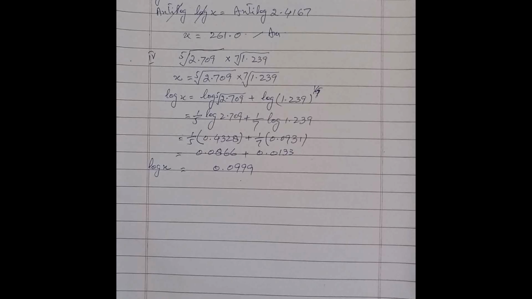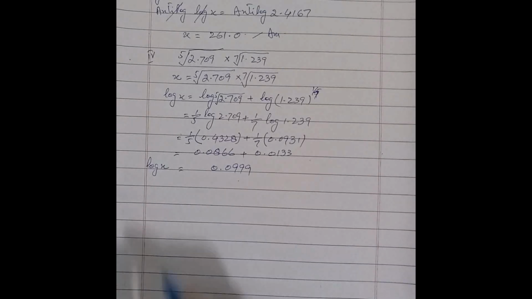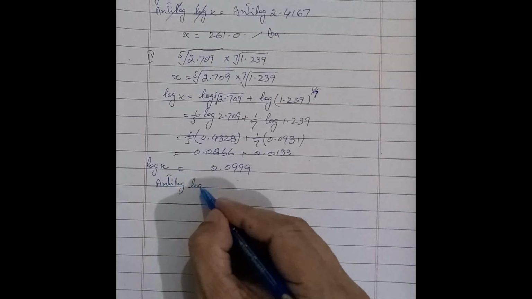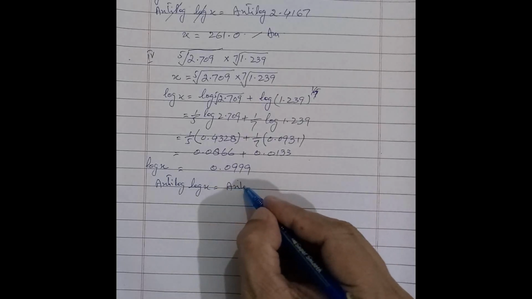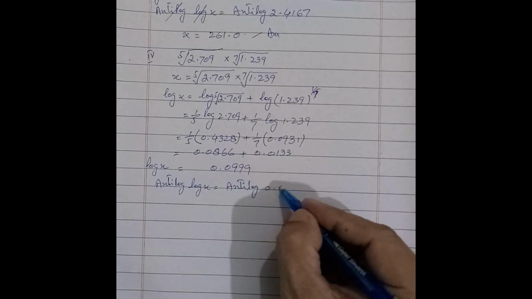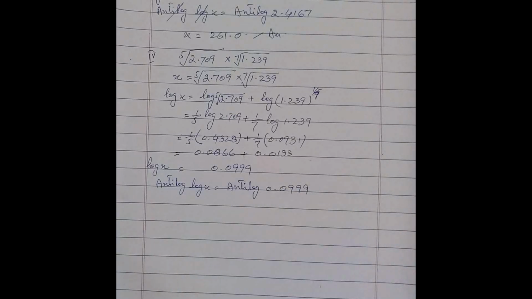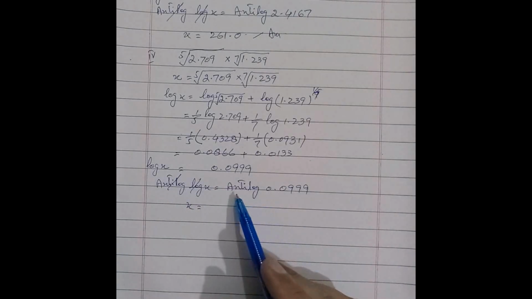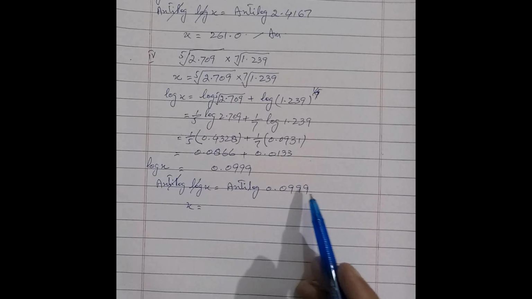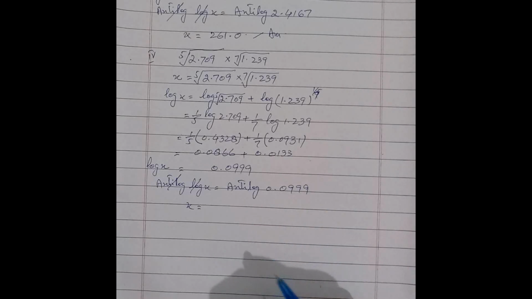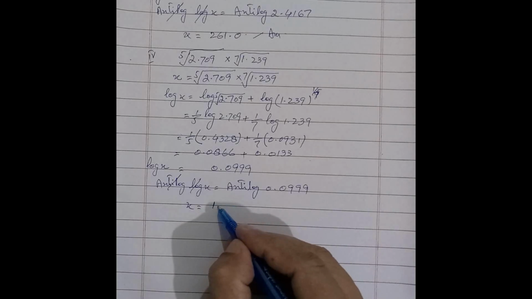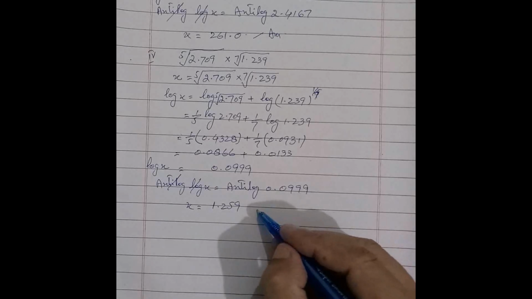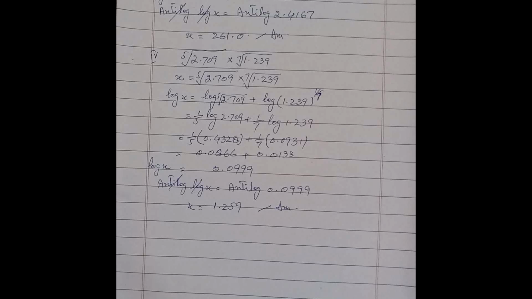Now we find the value of x by taking anti-log both sides. Anti-log of log of x is equal to anti-log 0.0999. This anti-log cancels log, we have x is equal to anti-log of 0.0999, we get 1.259, and it is the answer of fourth part of the question.